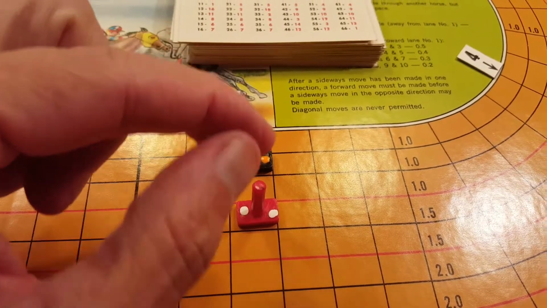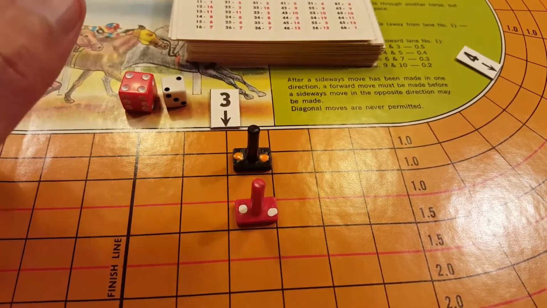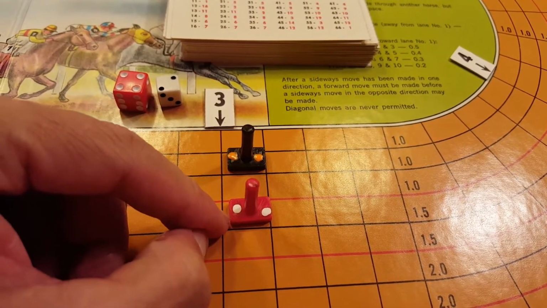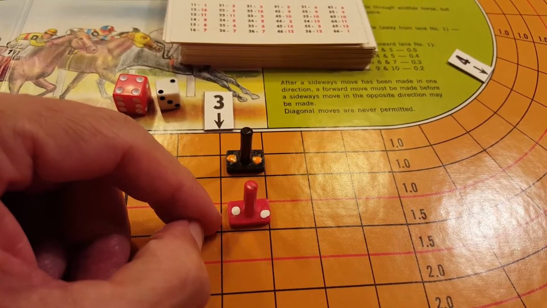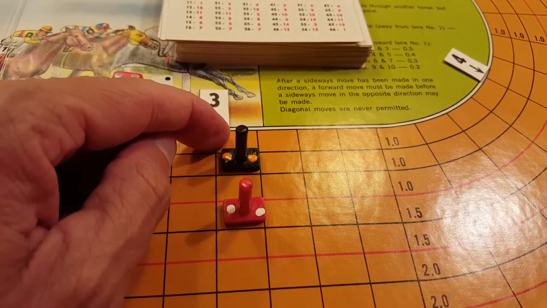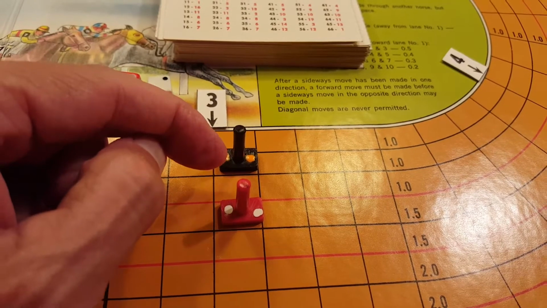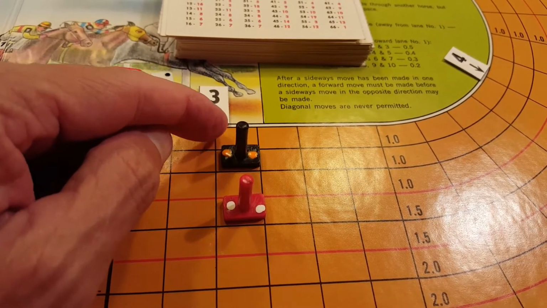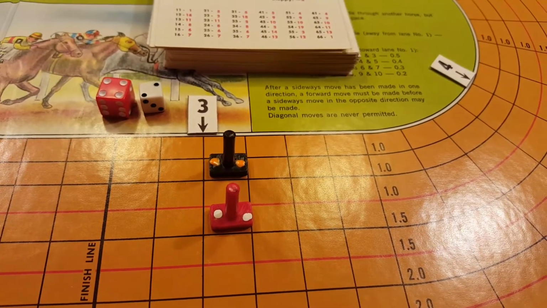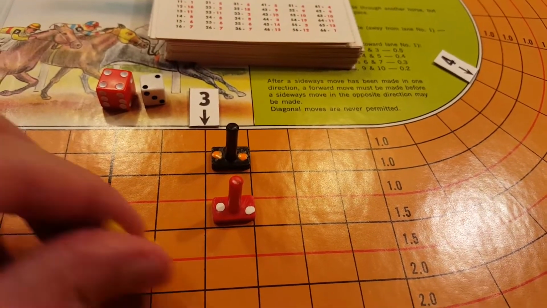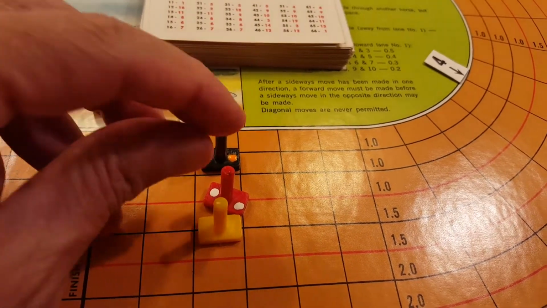Now, moving sideways, let's say this is a situation here. He's done moving forward, and he wants to move into lane 1. You can move through this horse, even if there was another horse here. Let's say there was another horse there. Let's say it was like this.